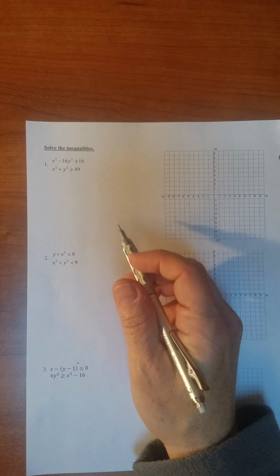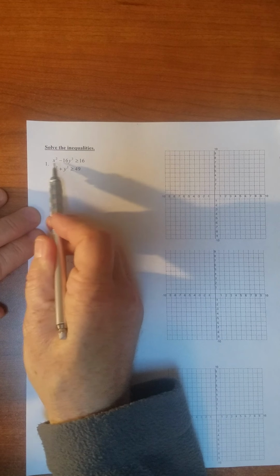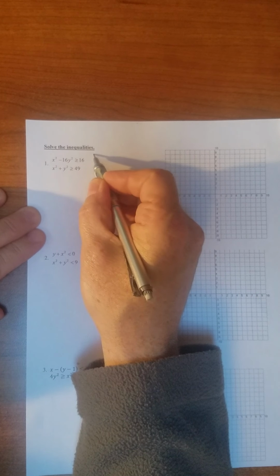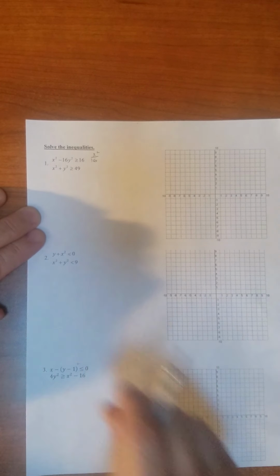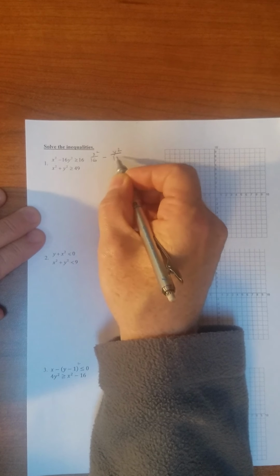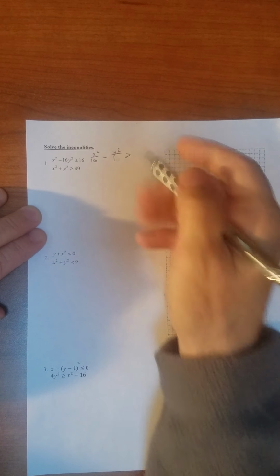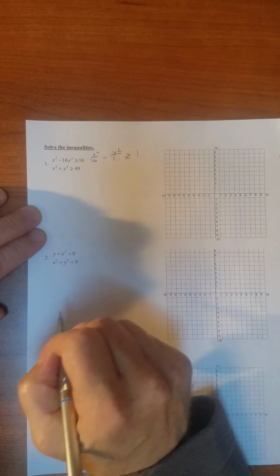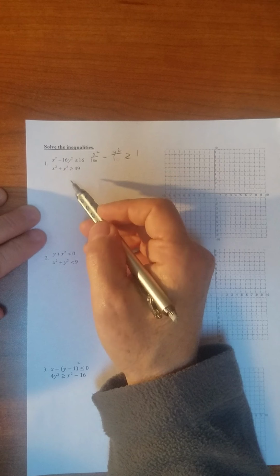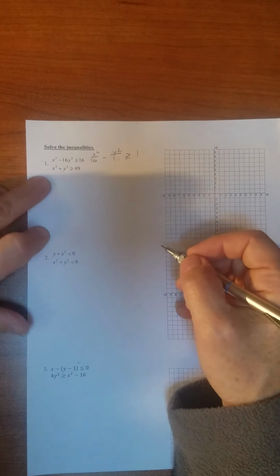All right, so first thing we're going to do is graph each one of these. So we know that this here is going to be a hyperbola because one's positive and one's negative. So let me rewrite this, setting it equal to 1. So x squared over 16 minus, when I divide by 16, it's going to be y squared over 1, greater than or equal to 1. And then this is just going to be a circle, so we can leave it as is. So it's going to be the intersection of a hyperbola and a circle. And we're just doing the inequality greater than or equal to that.